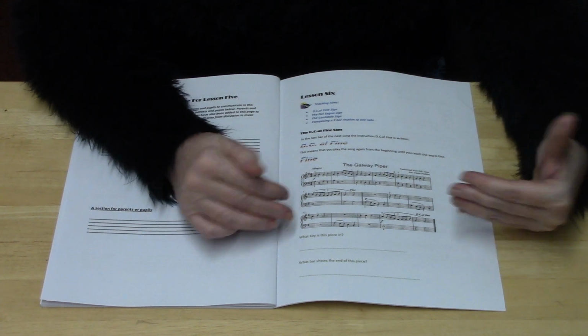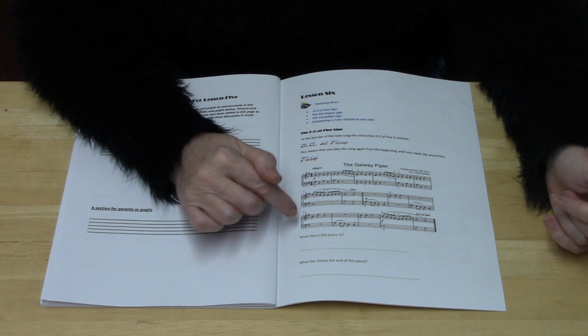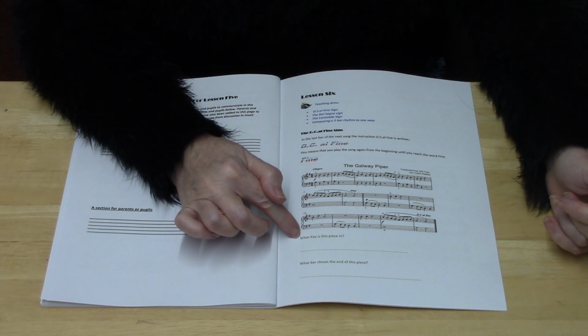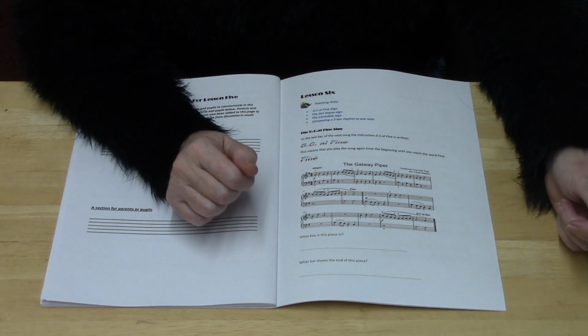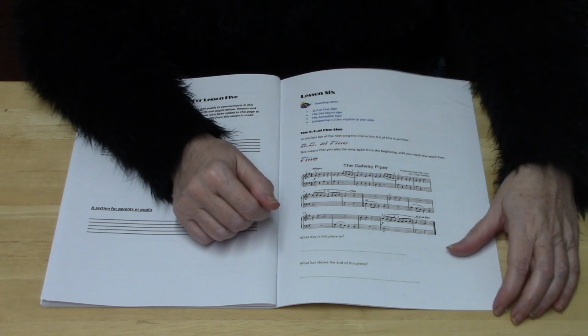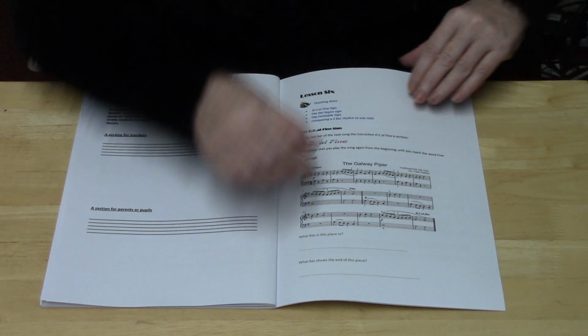So then you have a quick 2 questions to answer. First of all, they ask what key the piece is in, and then secondly, it says what bar shows the end of the piece. So you have to name the bar that the fine is in.